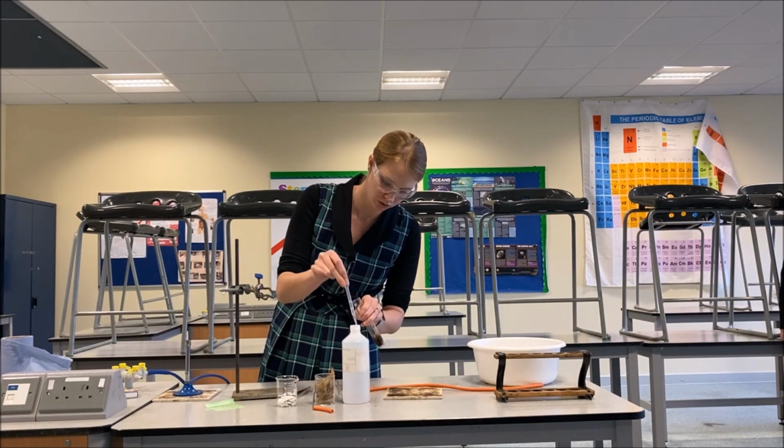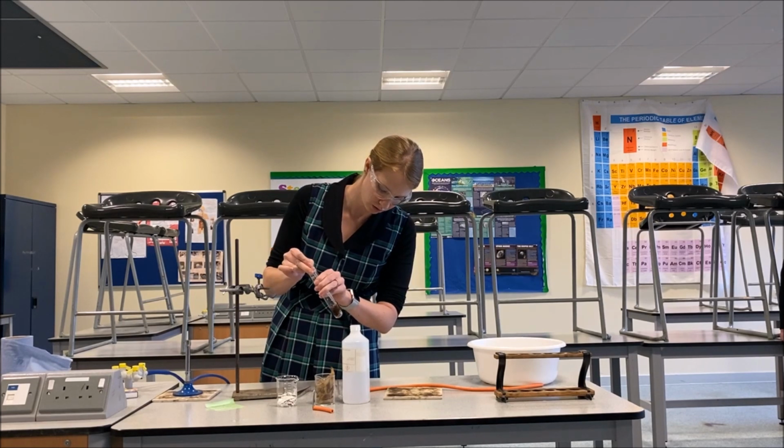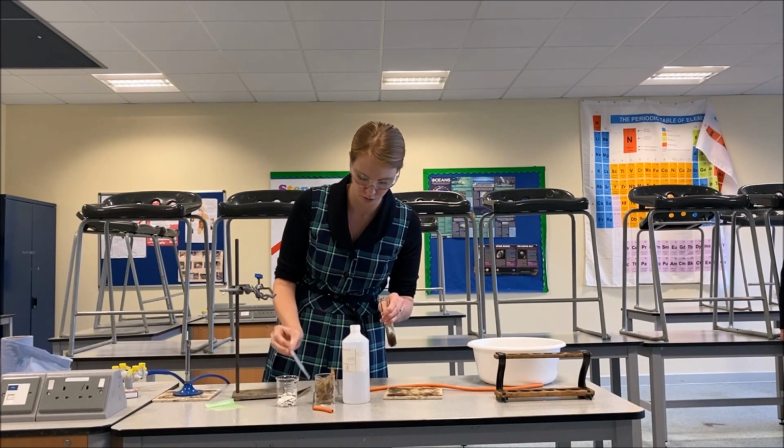A little bit more so that it is properly soaked right down to the bottom.